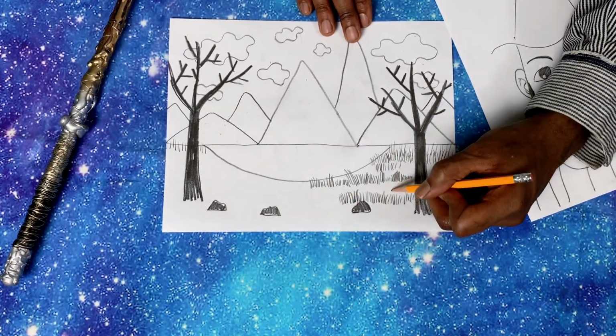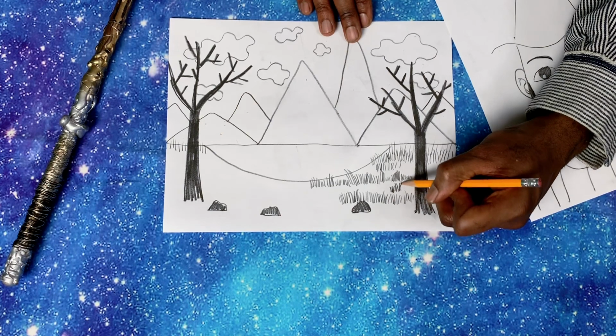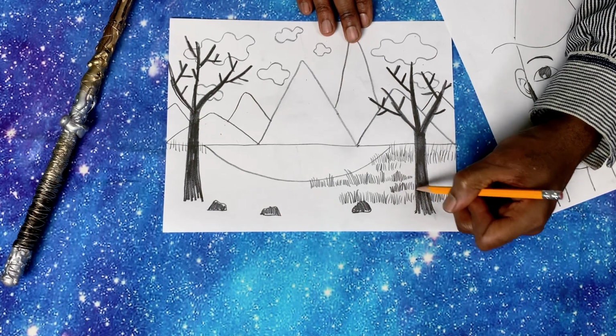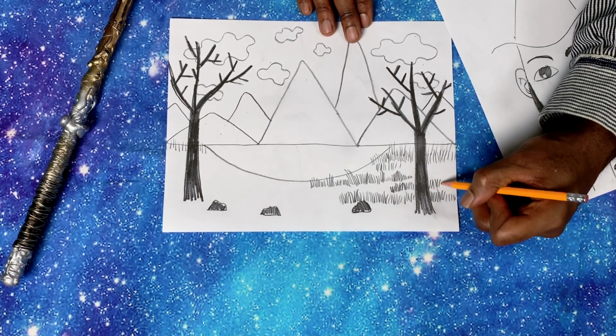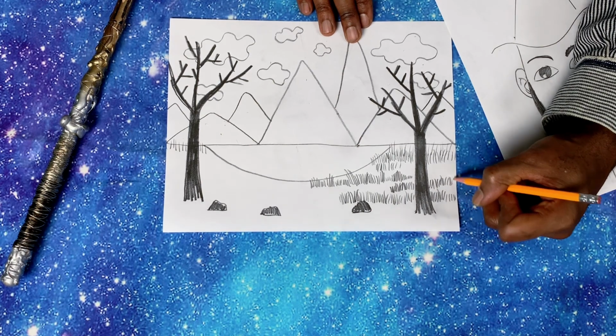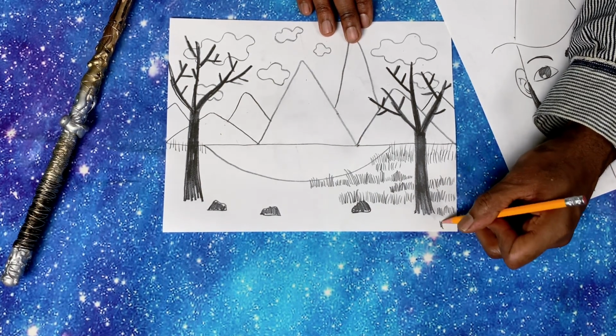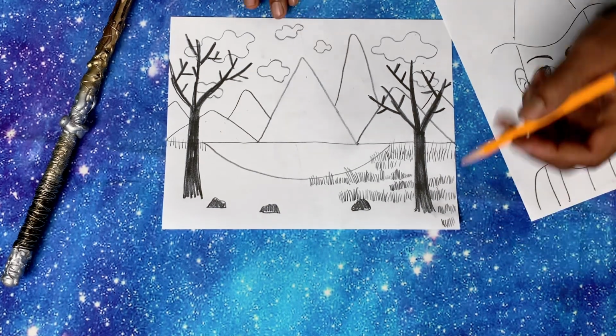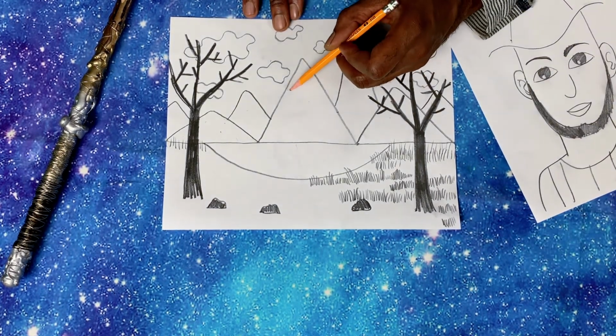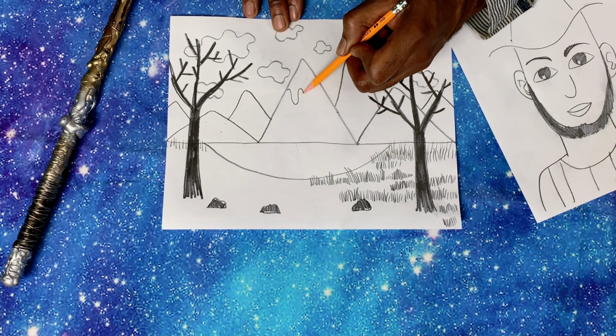Oh, I have a lot more grass to do. It's going to take me a while. While I'm doing my grass, what do you think we can add to our picture? Oh, I heard somebody say it. They said they wanted to add snow on the mountains. That's a nice detail.